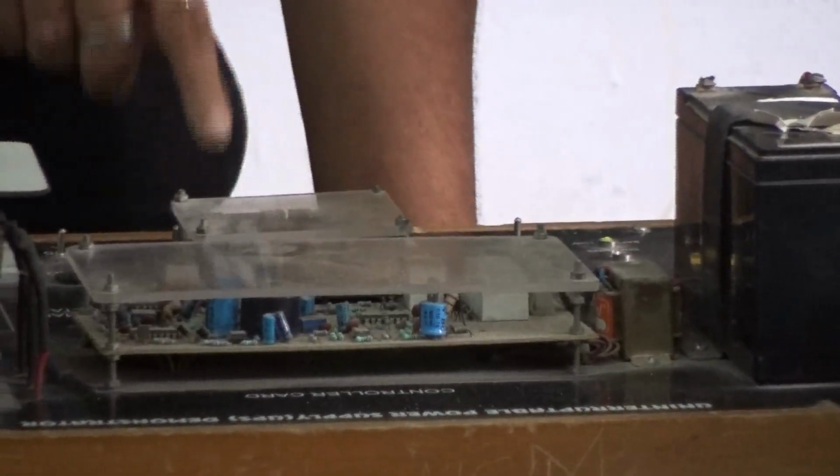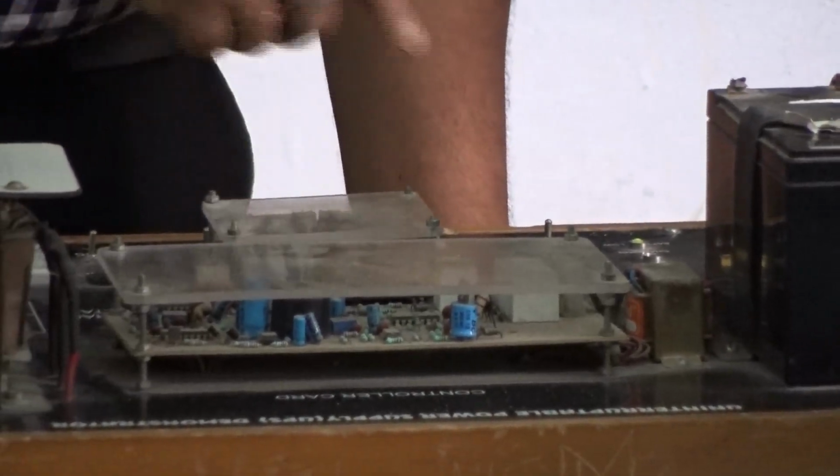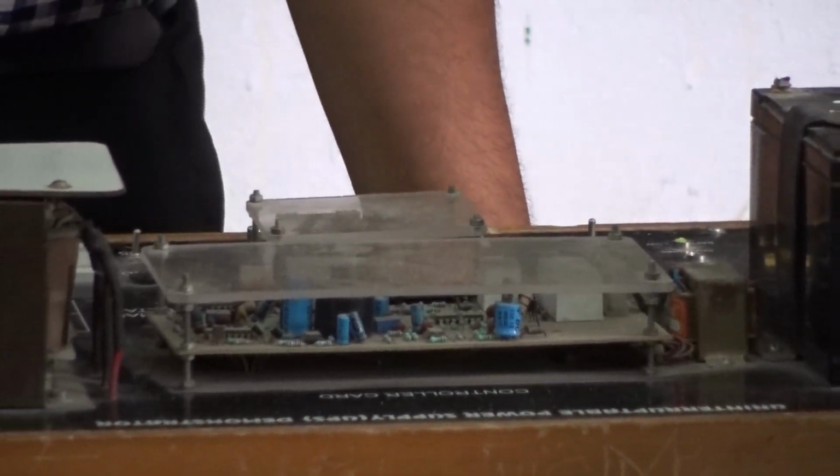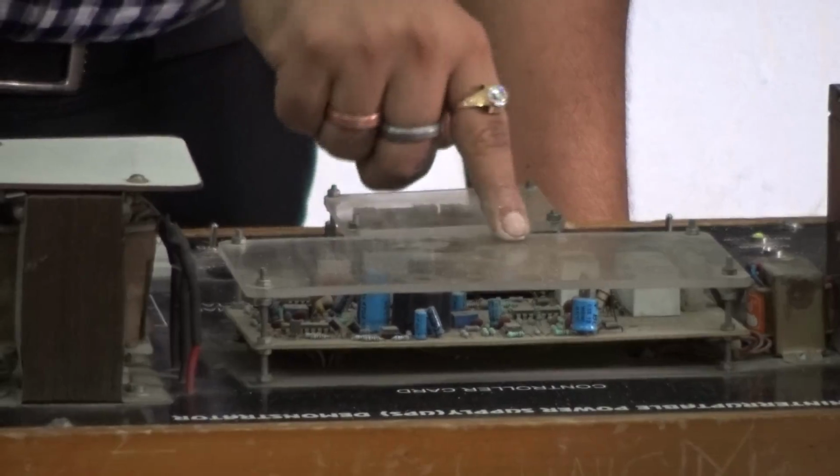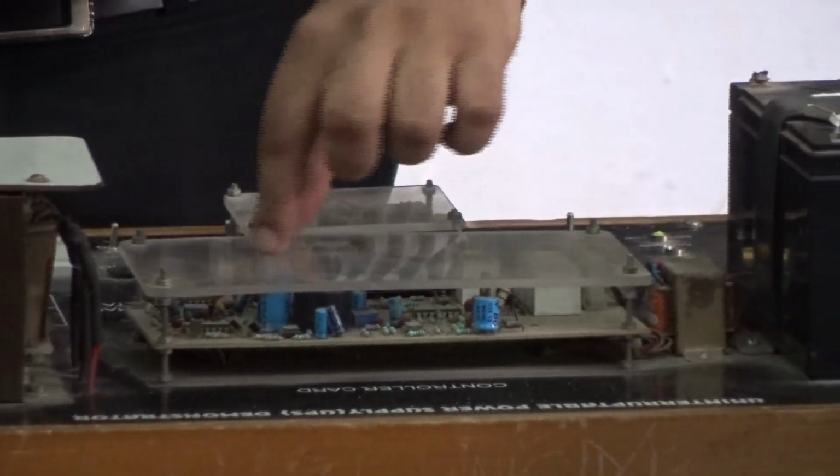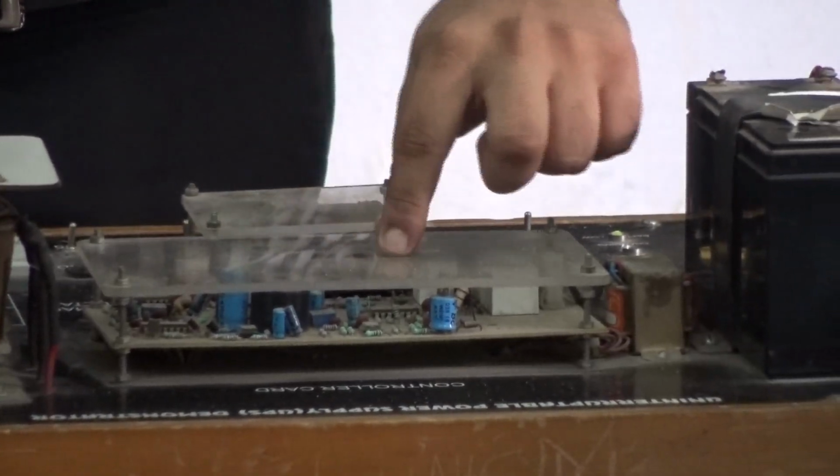Then for rectification purpose, here we use 4 power diodes in this configuration. Then a filter circuit is also available here. So the rectification and charging portion is present here.